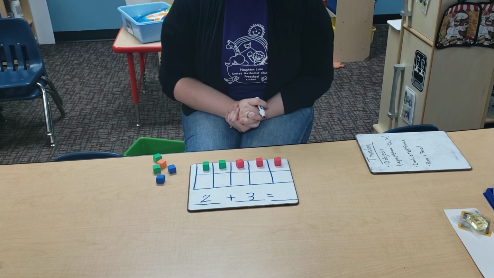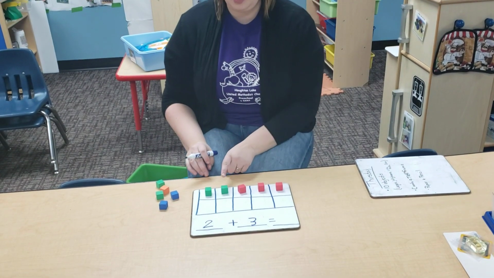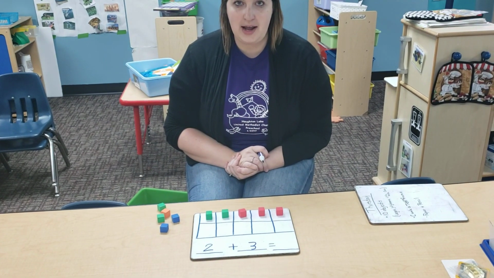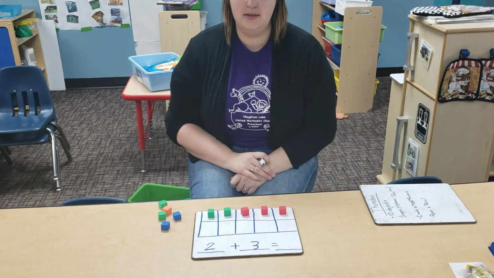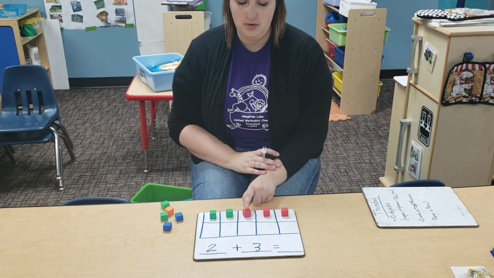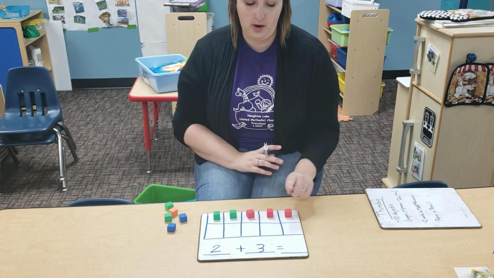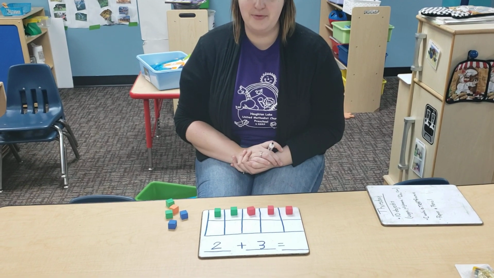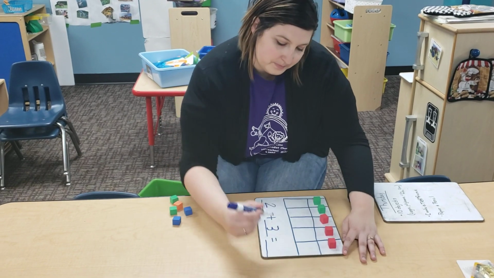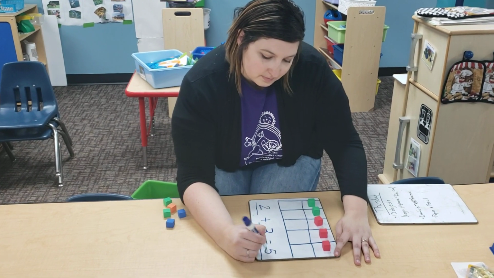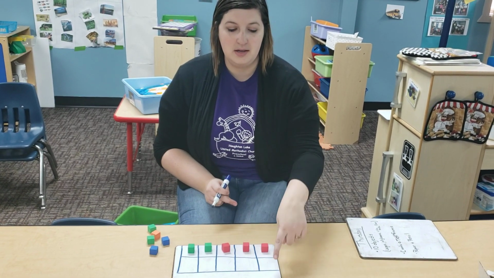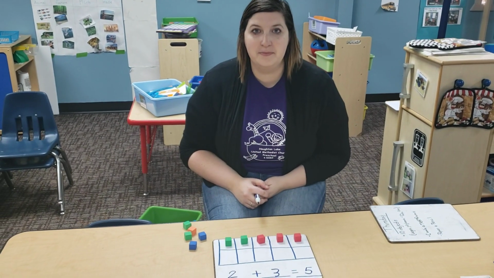How many cubes do we have together? We started with 2 green ones and added 3. Let's count. 1, 2, 3, 4, 5. Is that what you got too? Yeah. Two plus 3 is 5.